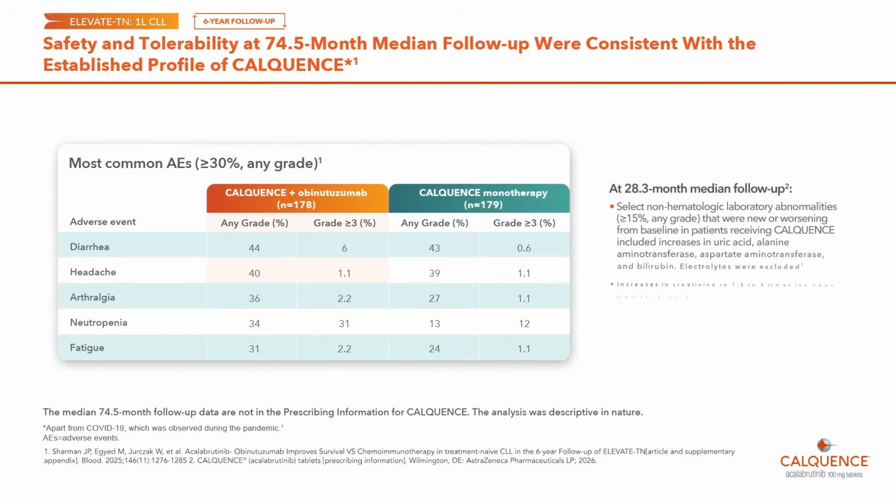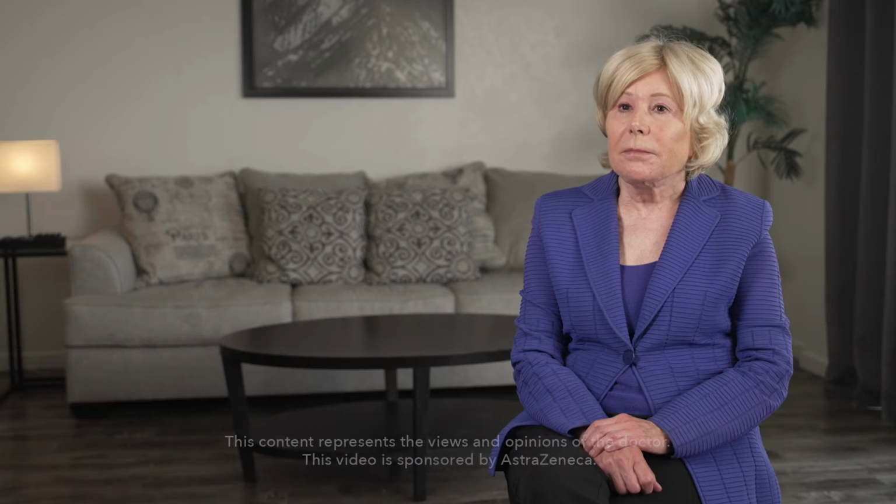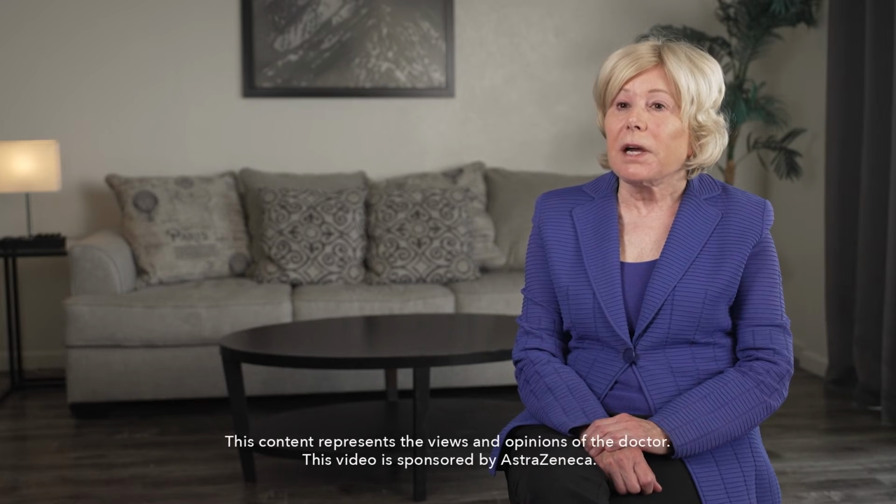As you can see in the table, at 6-year median follow-up, the most common adverse events of any grade and grade 3 or greater were consistent with the established profile of CALQUENCE, apart from COVID-19 observed during the pandemic. The most common adverse events seen in at least 30% of any grade in the CALQUENCE plus obinutuzumab arm were diarrhea, headache, arthralgia, neutropenia, and fatigue. In the CALQUENCE monotherapy arm, the most common adverse events were diarrhea and headache. The most common adverse events of any grade, meaning those observed in 30% or more of patients, were diarrhea, headache, arthralgia, neutropenia, and fatigue. In terms of managing the adverse events, for diarrhea, I generally use loperamide.